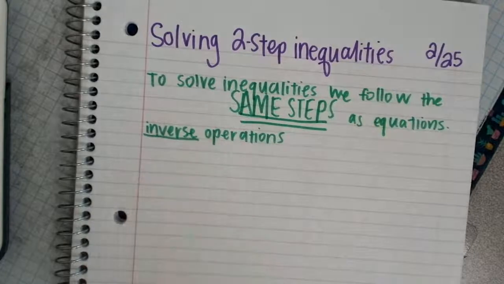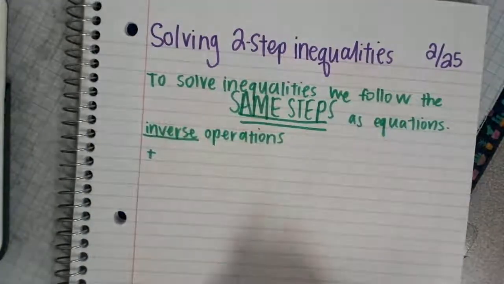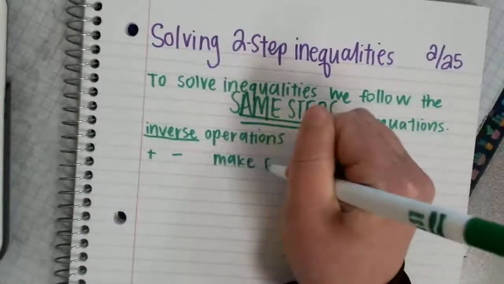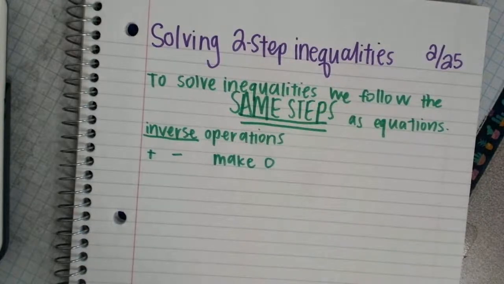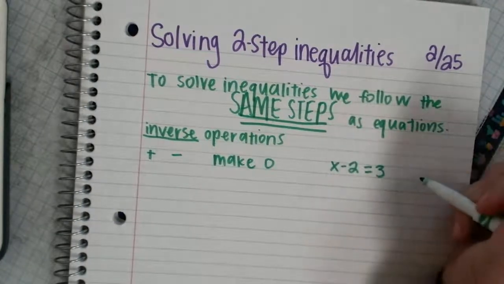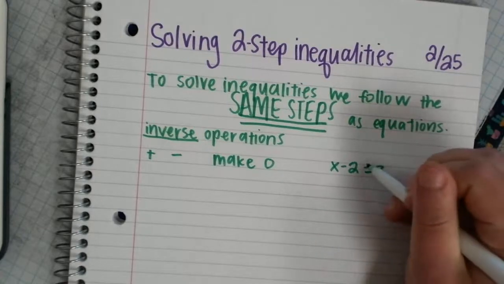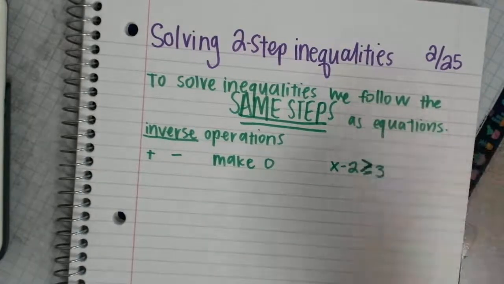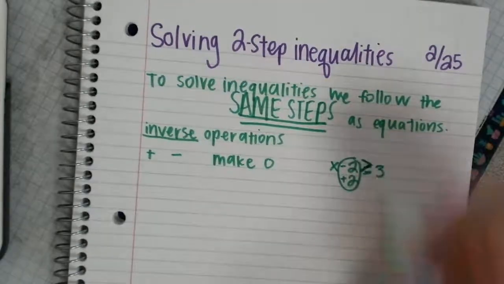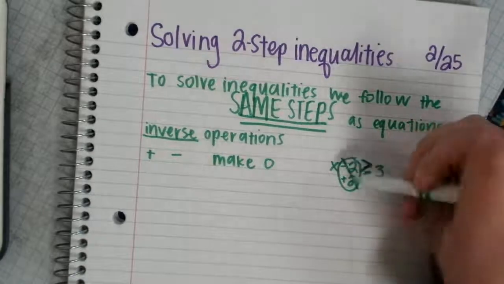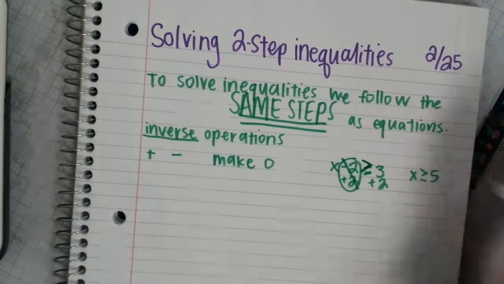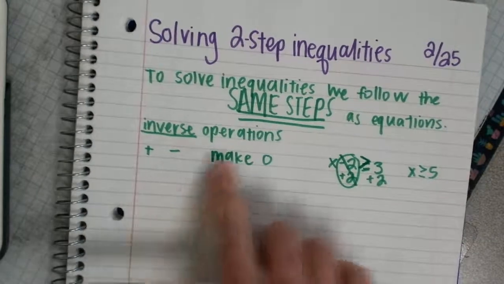Inverse operations. This means that if I have addition or subtraction, I'm trying to make 0 on one side of my equation or inequality. So if I have x minus 2 equals 3, or even if this was x minus 2 is greater than or equal to 3, since I have subtraction, I'm going to use the opposite, which is addition, to make 0 on one side so that I can solve it. So with addition and subtraction, we make 0.